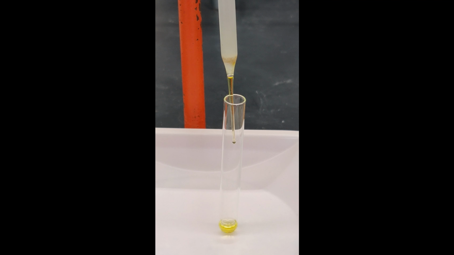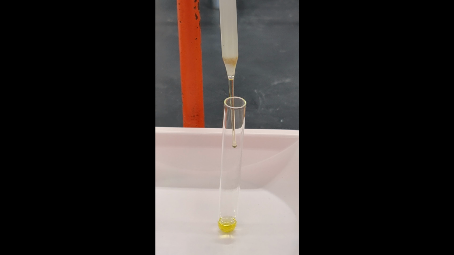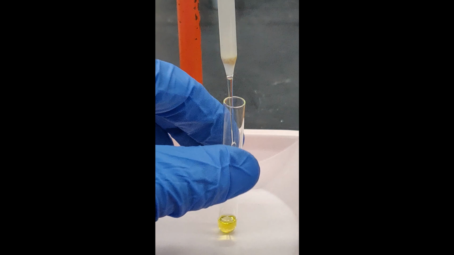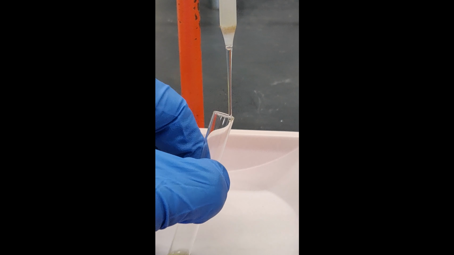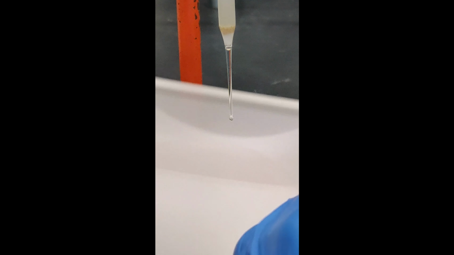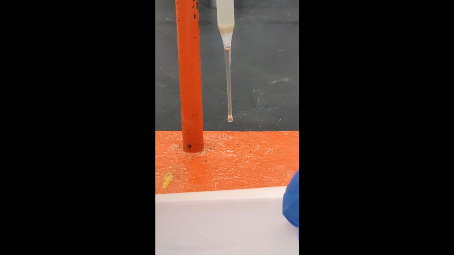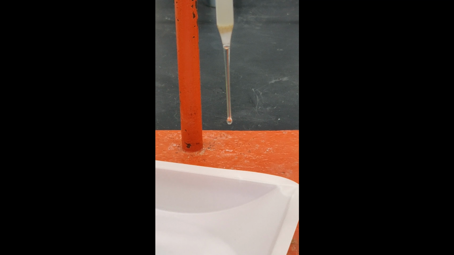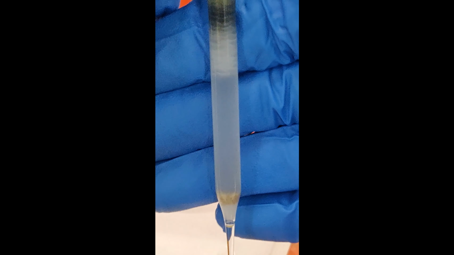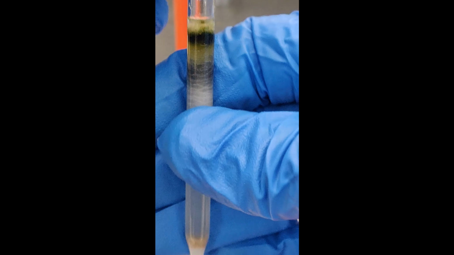Continue to apply pressure with the rubber bulb until all of the yellow pigment has eluted from the column. You can see that no more of the yellow pigment remains on the column.